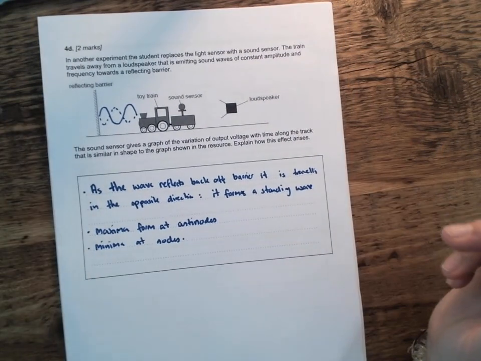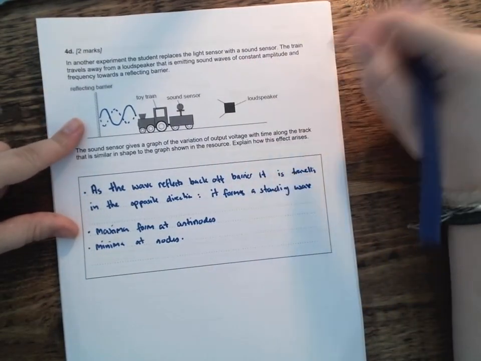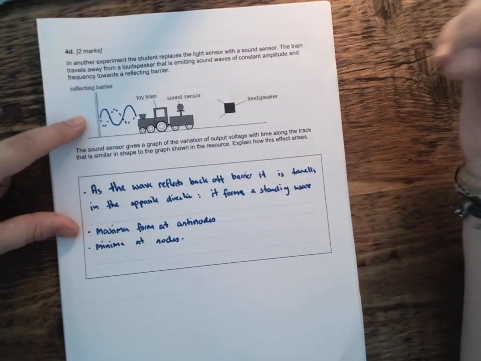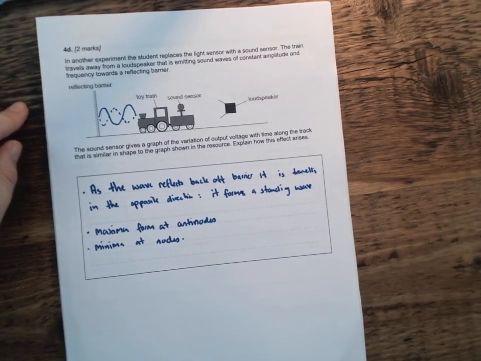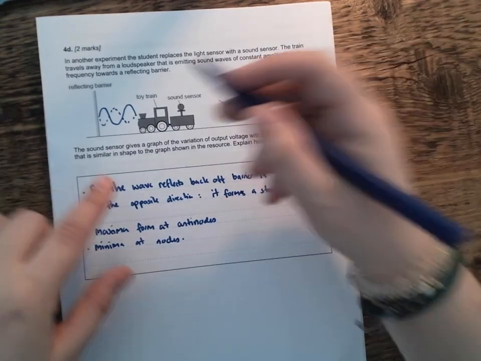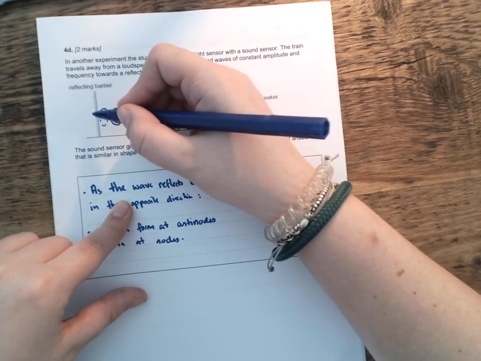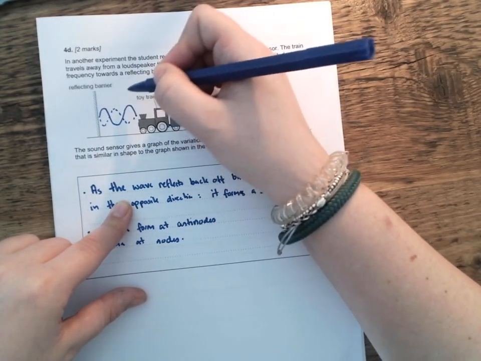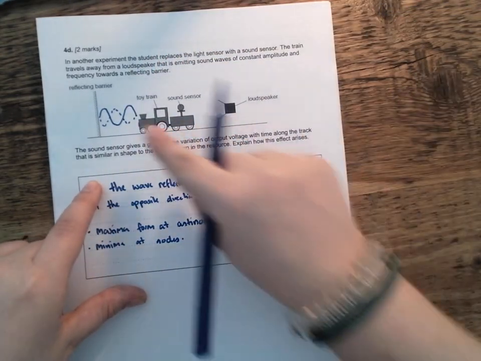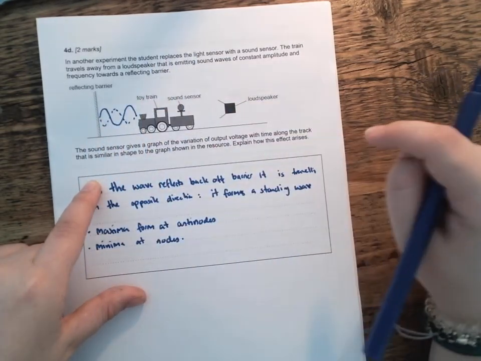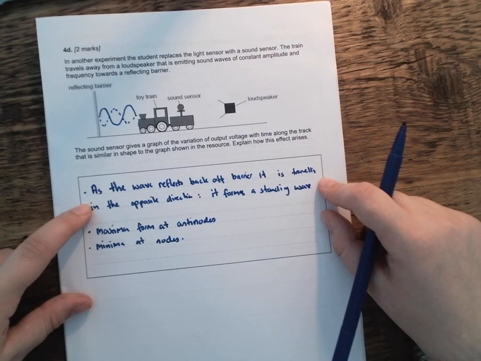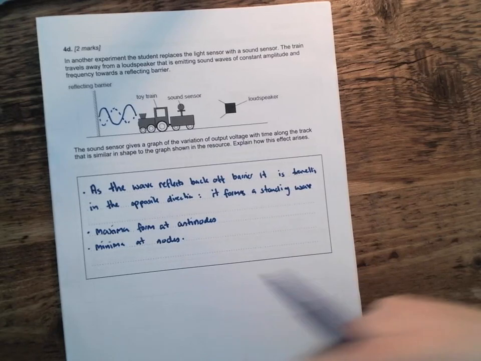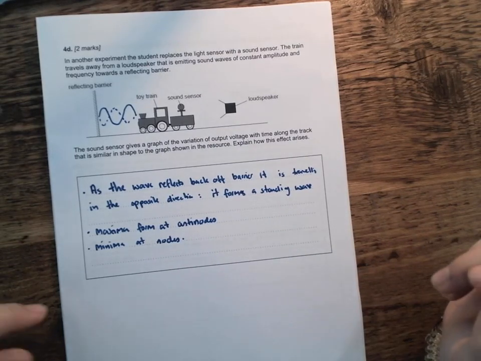The last one was saying if we had a train, but this time it was at a barrier, why would I still get the same pattern forming as we do when it's going past that double slit? Essentially here we've got to think that the wave being sent out is reflected back off the barrier. The wave is going out and it's being reflected back against that barrier. We should know that when we have waves going against a reflection, we form a standing wave, so you need to have some mention of that. I said here, as the wave reflects back off the barrier, it's traveling in the opposing direction to the original wave. This forms a standing wave.